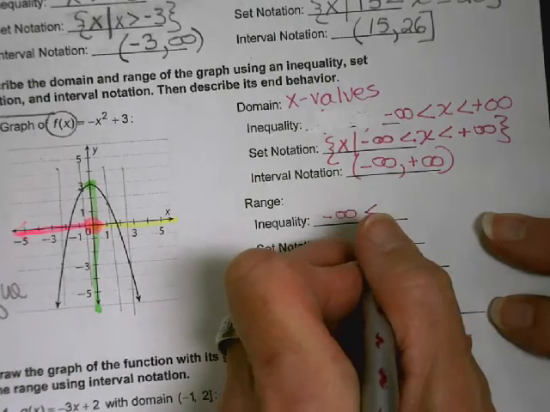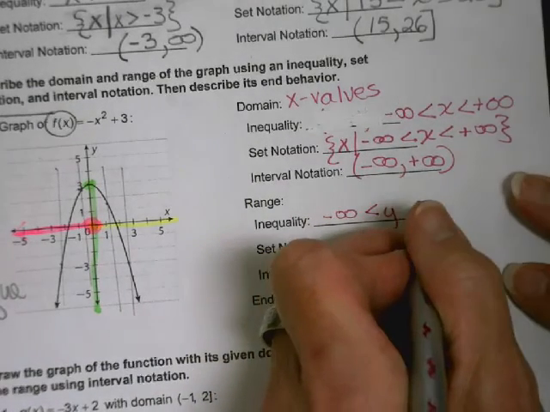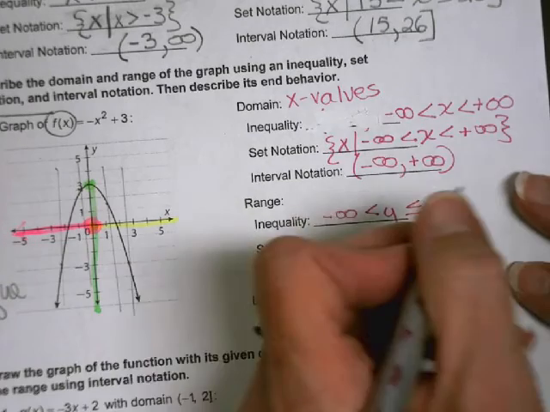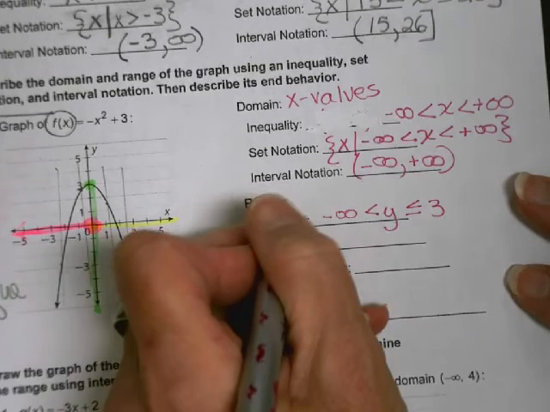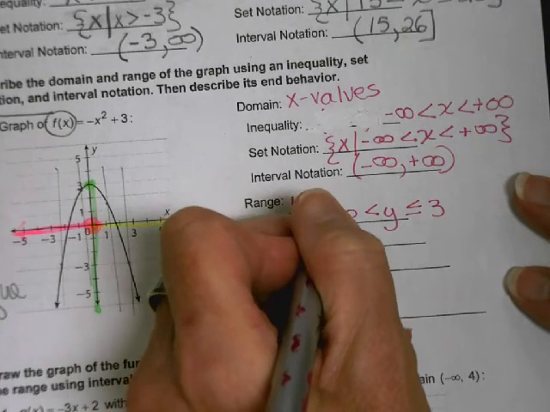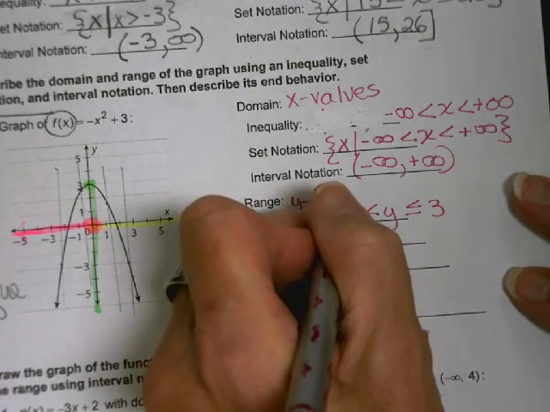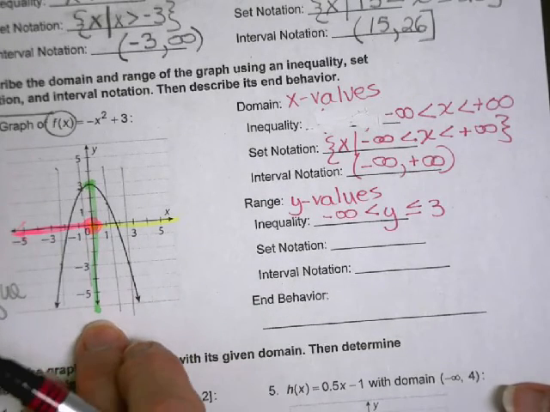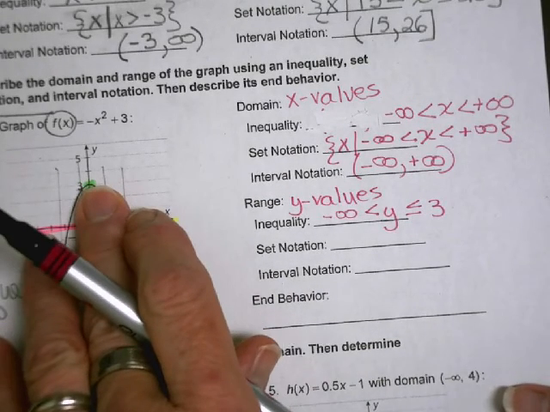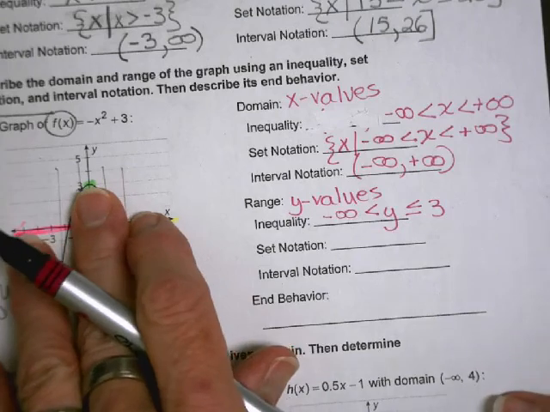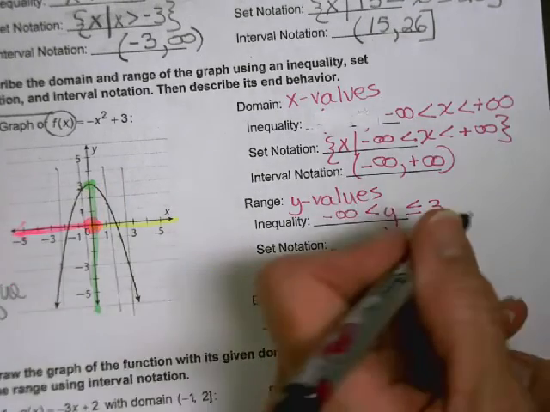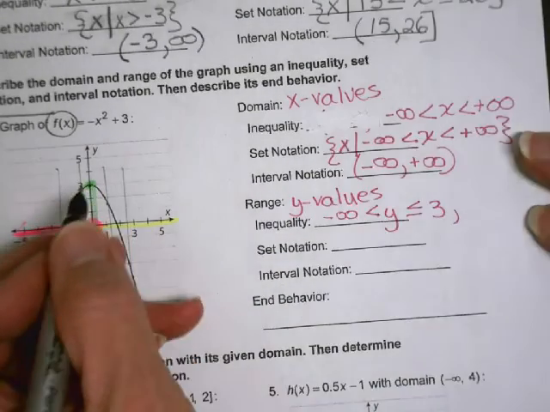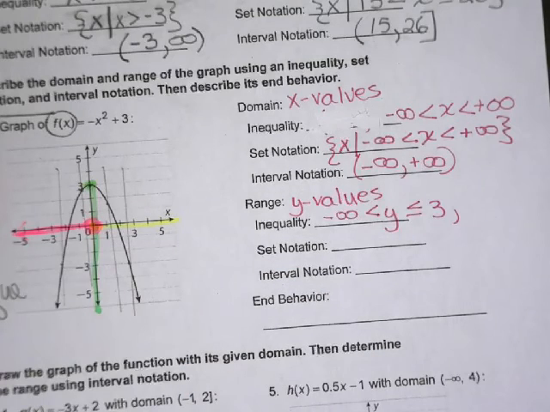So it goes from negative infinity and it stops at 3. That's the range of the y values, so it's a vertical axis. It goes from negative infinity and stops at 3.